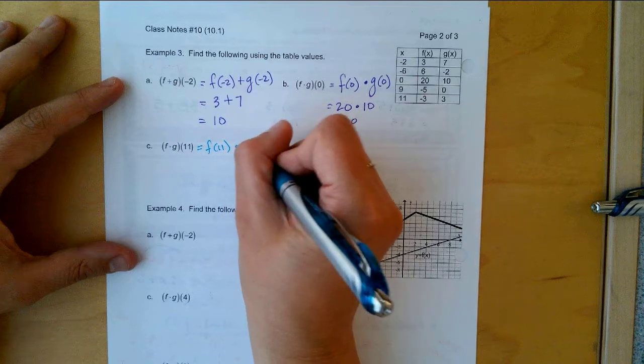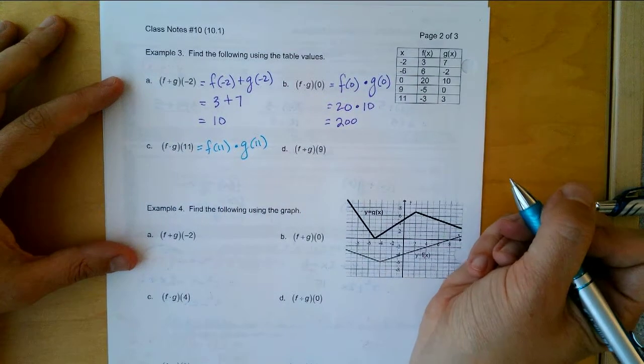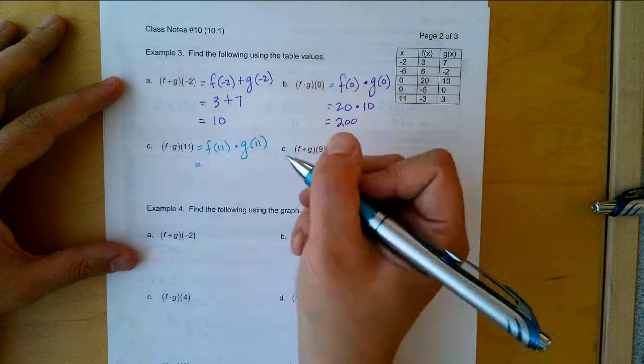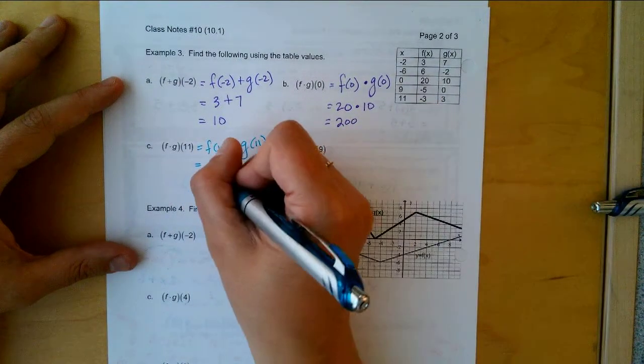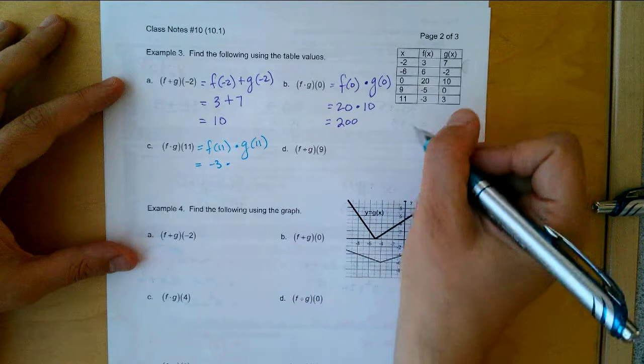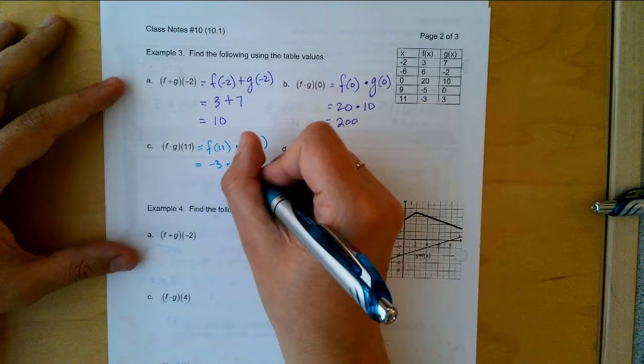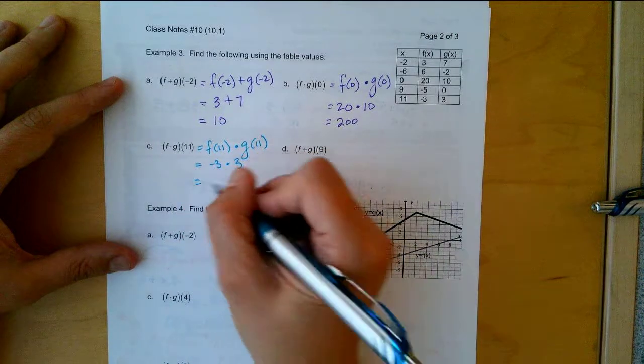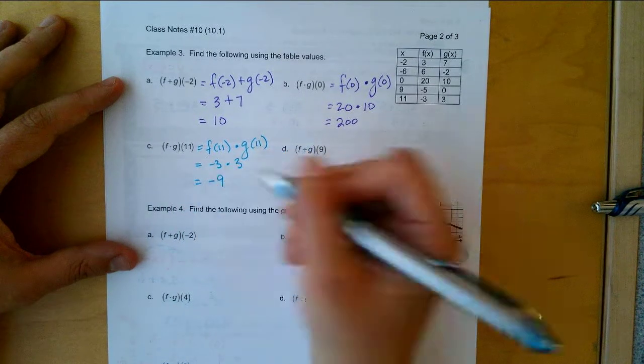Okay. What about f of 11 times g of 11? What's that going to be? f of 11 is -3. g of 11 is +3. I get that from the table. And then if I multiply those together, I get -9.